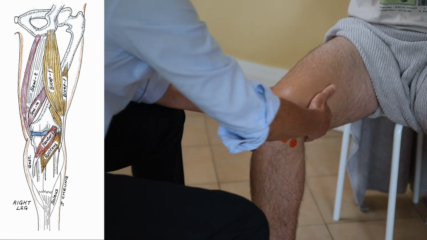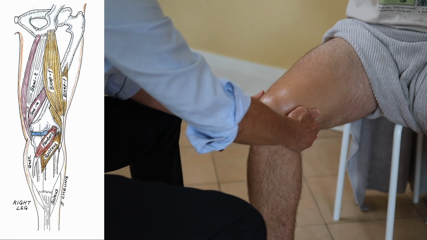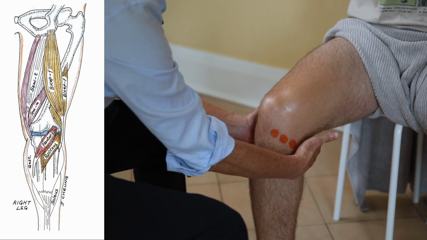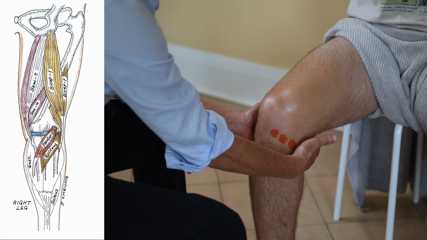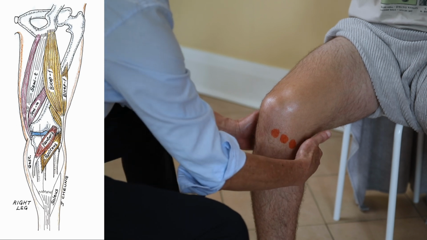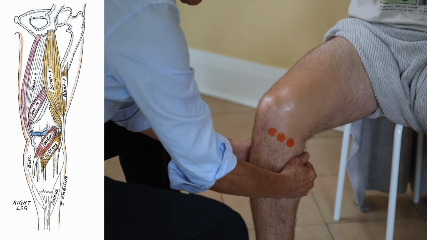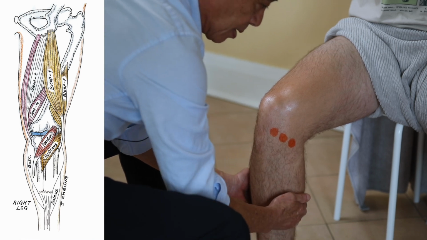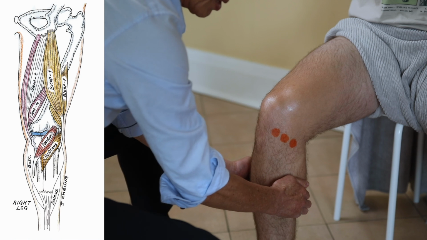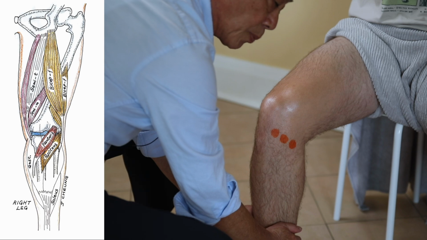So these are very thick muscles. We have to palpate quite firmly to detect the trigger points. And then in the back of the knee, we have the plantaris and the popliteus. Trigger points in these can cause posterior knee pain. And then coming down, we have the gastrocnemius muscles. And below the bellies of the gastrocnemius muscles, we have the soleus muscle. Trigger points in the soleus are quite common, and they can cause plantar heel pain.